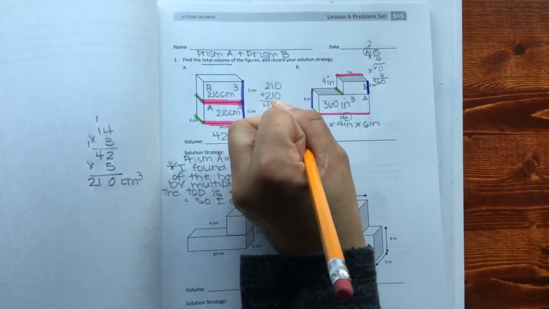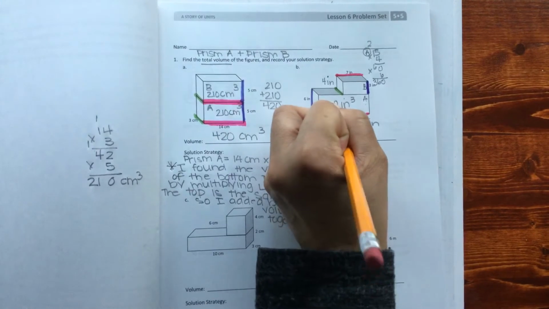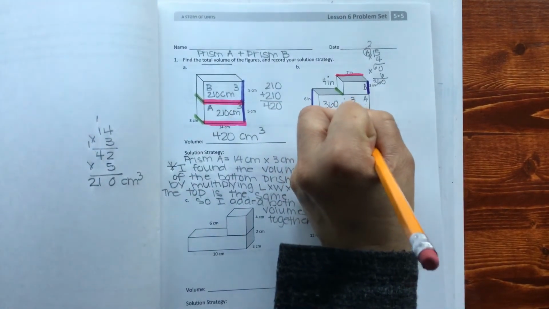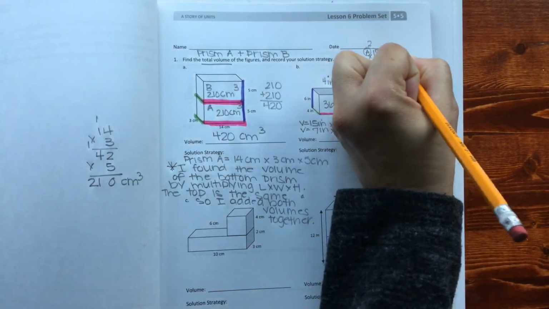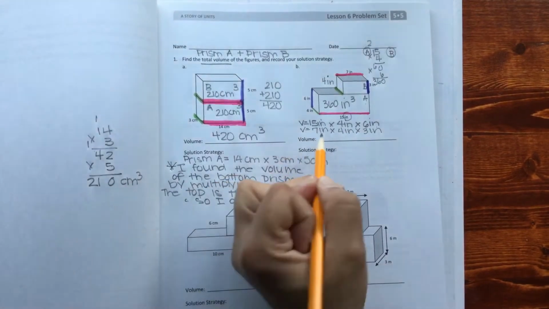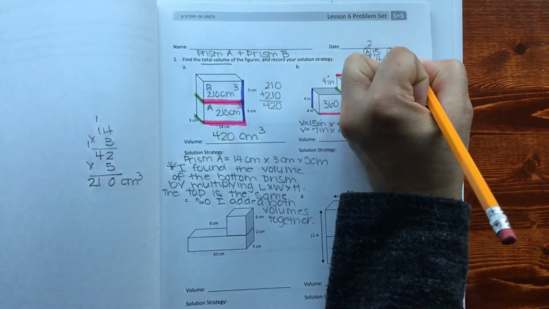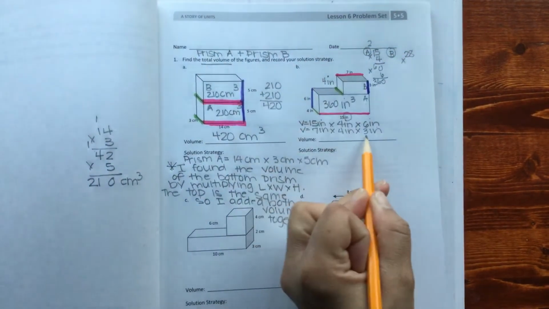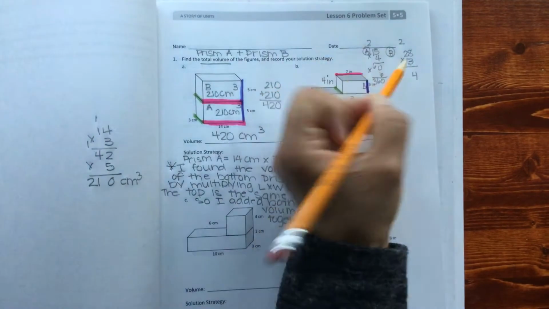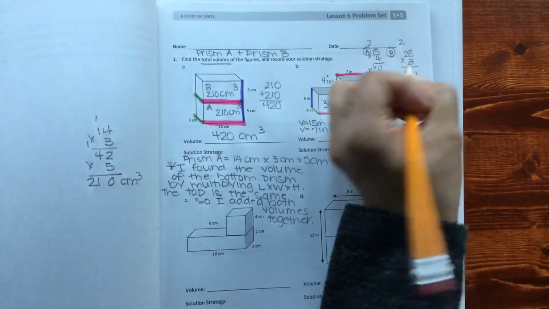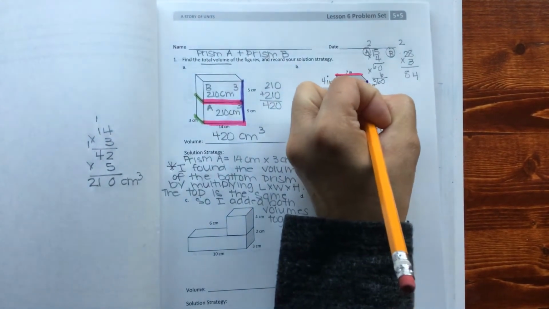So we have volume for B, which is going to be 7 inches times 4 inches times 3 inches. Length times width times height. And I'm going to solve that up here. Okay, so I'm going to do this in my head. 7 times 4 is 28. And then we're going to multiply that by 3. So 3 times 8 is 24. 3 times 2 is 6, plus 2 is 8. So we know that volume of prism B is 84 inches cubed.